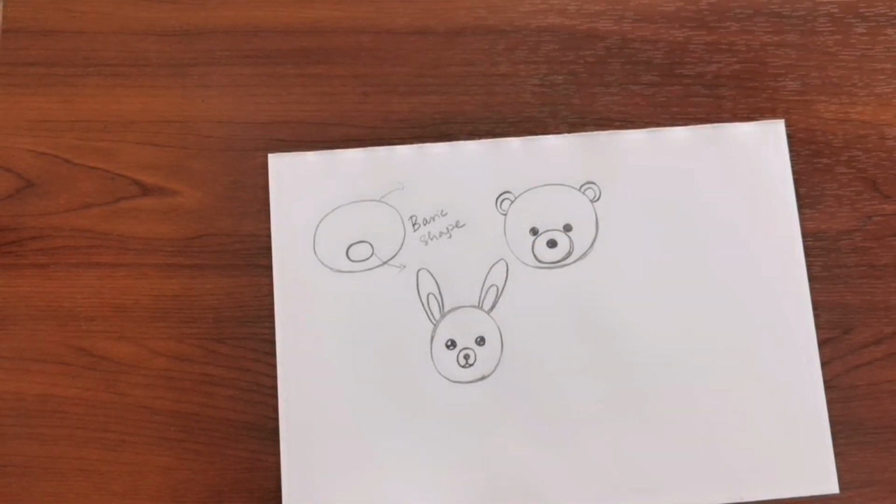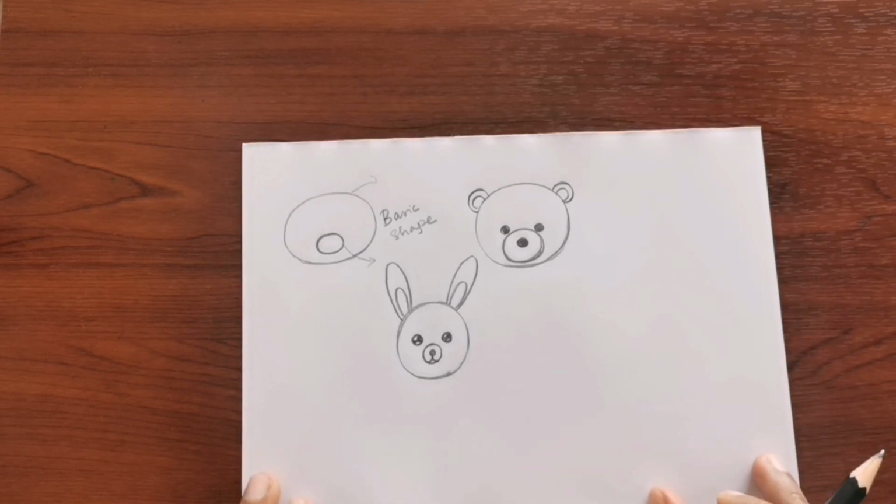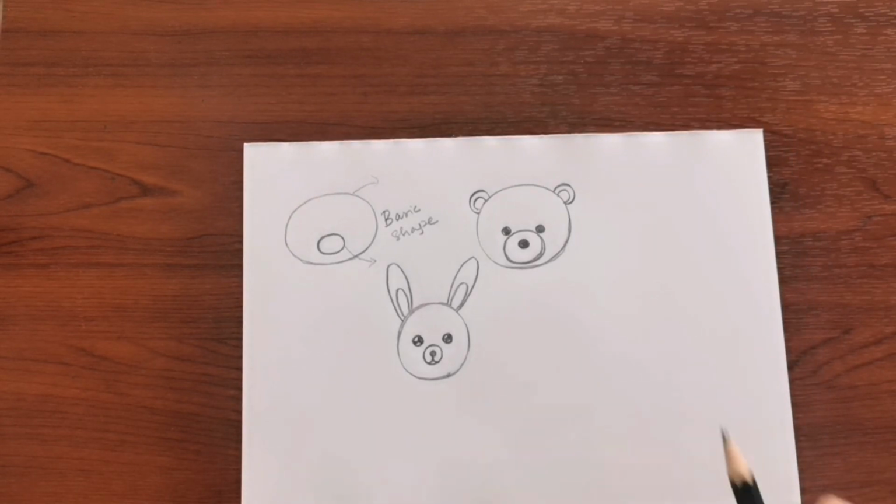Okay, so our rabbit is ready. Now you can see that only the ear and a slight shape change is needed to make a different animal, right? So just with the basic shapes we can even make more animals. Okay, let's continue.